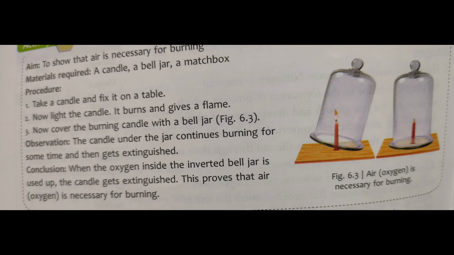Now what do you observe? That is your observation. The candle under the jar continues burning for some time and then gets extinguished. That means put out. So what do we conclude? That means conclusion. What is your conclusion? When the oxygen inside the inverted bell jar is used up, the candle gets extinguished. This proves that air is necessary for burning.